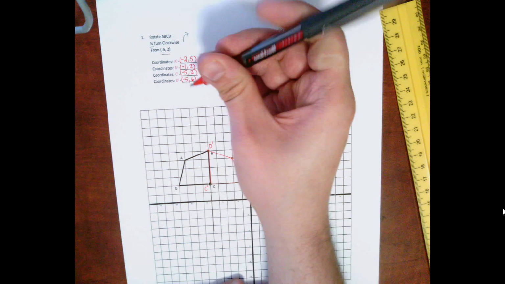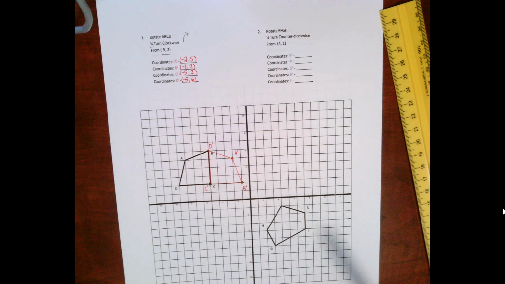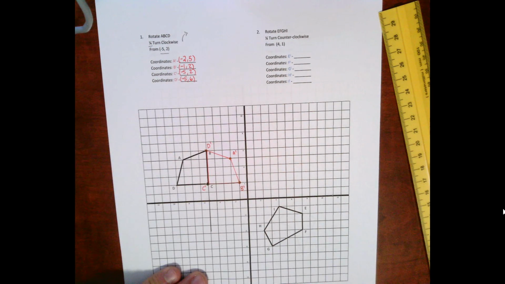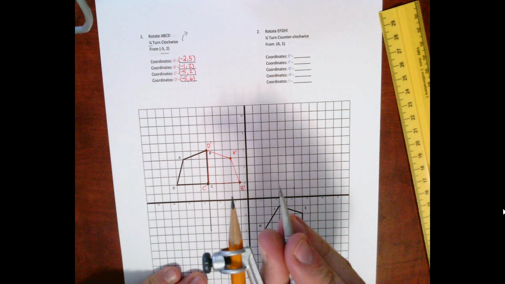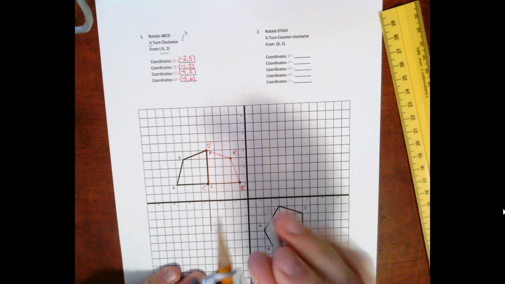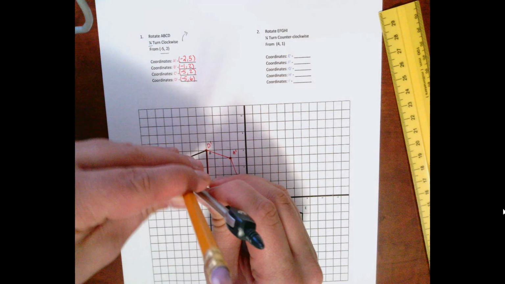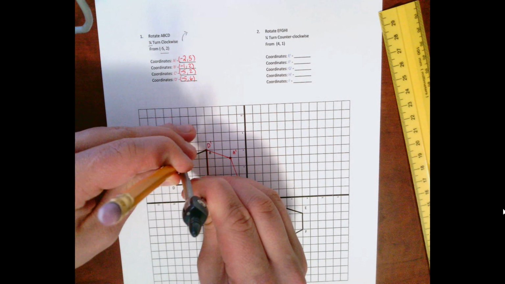Now there is one more step, and if you do have a compass at home, I'd recommend that you use it for this step. If you don't have one, it's not a big deal. What we're going to do is place the sharp point of our compass right on our point of rotation. We're going to extend our pencil to one of the points.